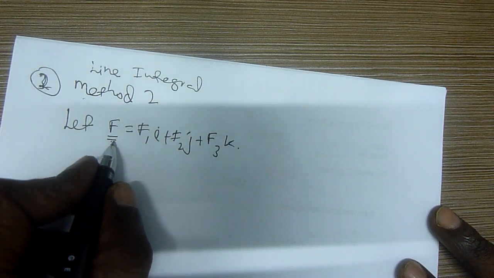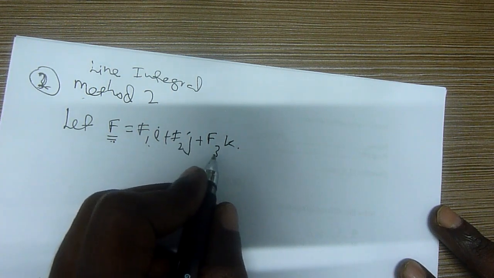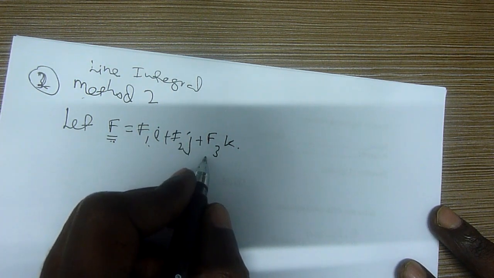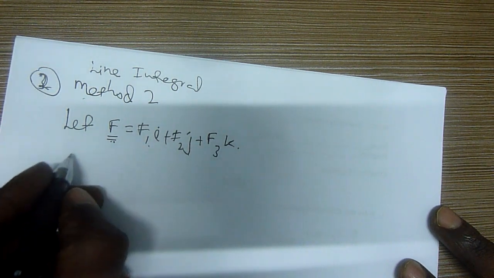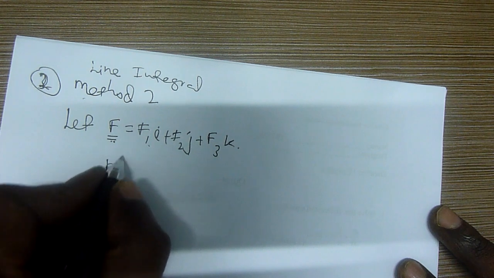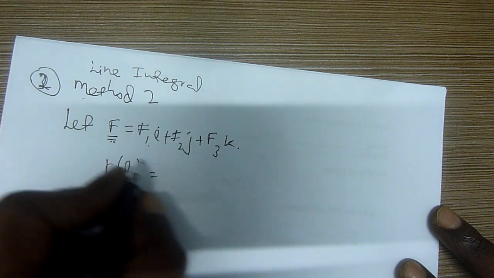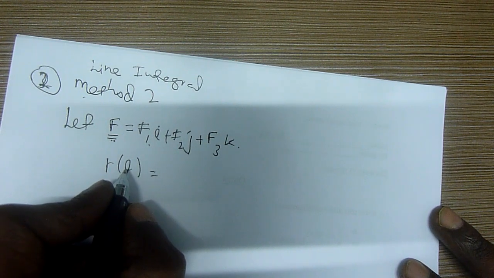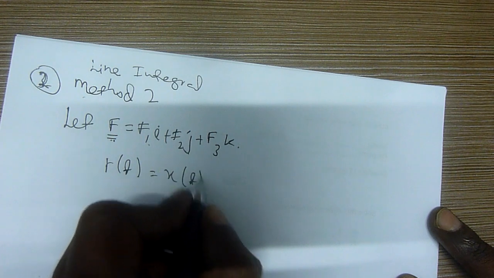F is a combination of various forces. It can be a combination of the various forces on any particular object. Then r(t). r(t) could be a parametric form or maybe a curve in x and t. I will put it there as i.